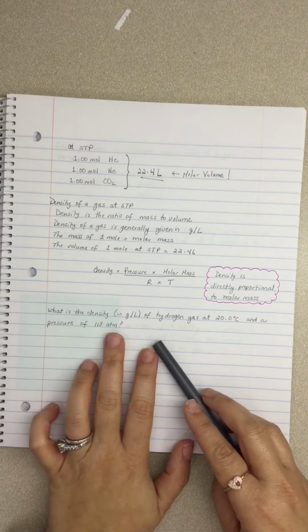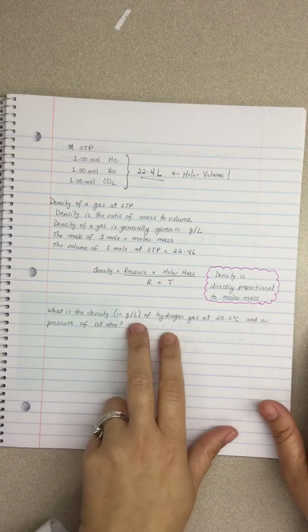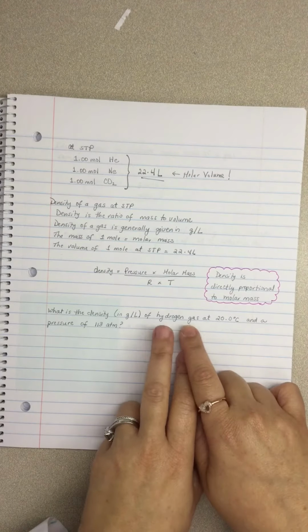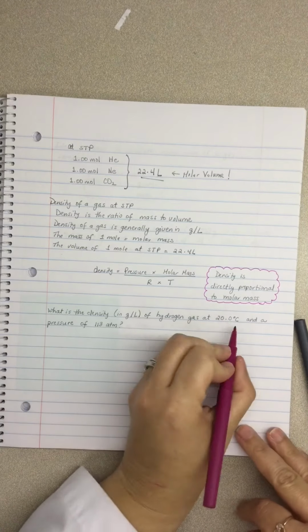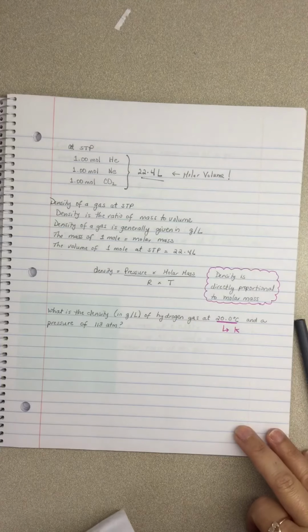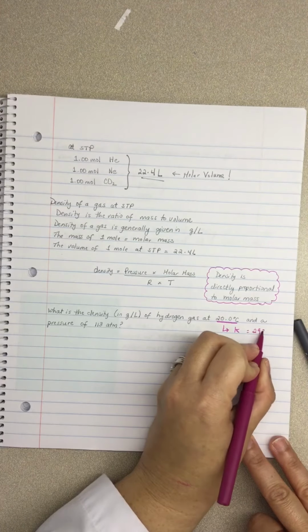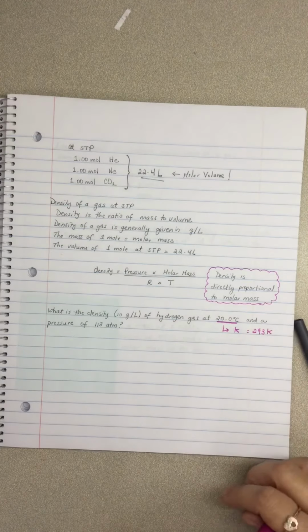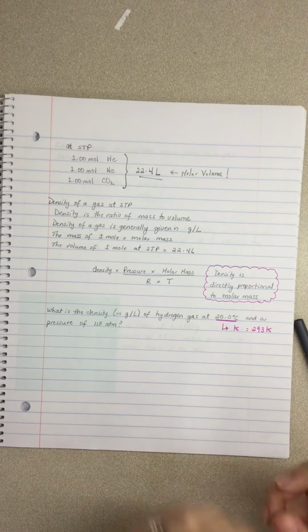So we can calculate the density, and in this case, we have a problem to calculate the density for hydrogen gas. We need that temperature in kelvins, which is going to be 293, right? 273 plus 20, that will give you 293.